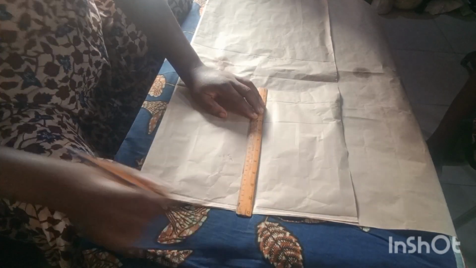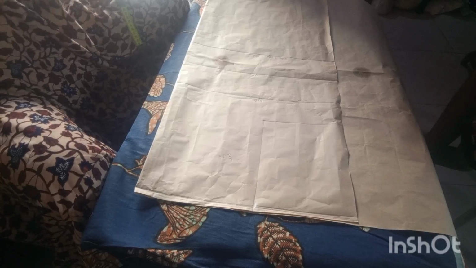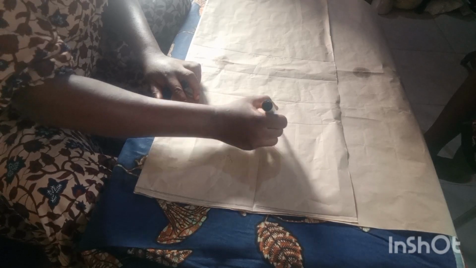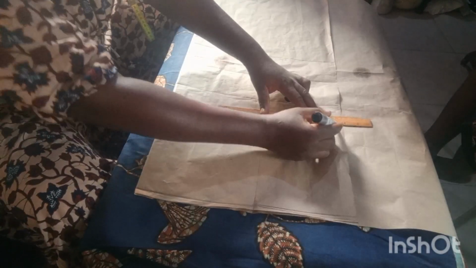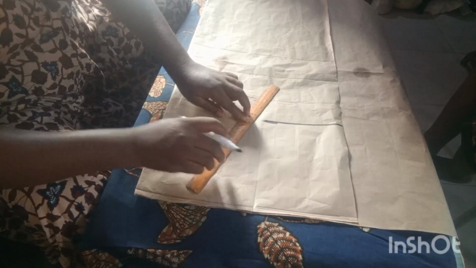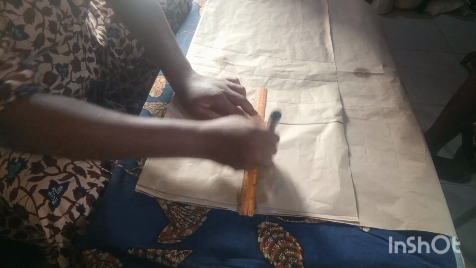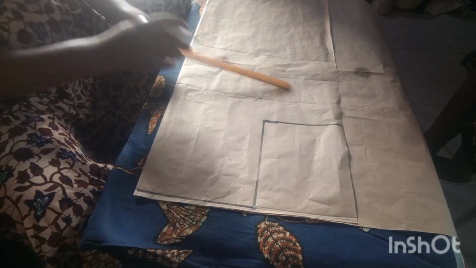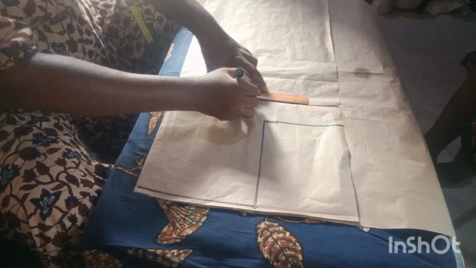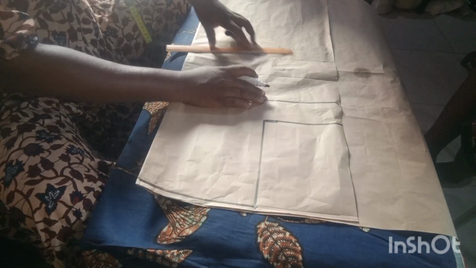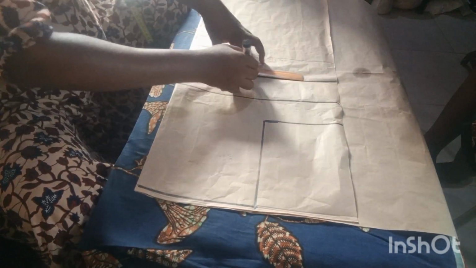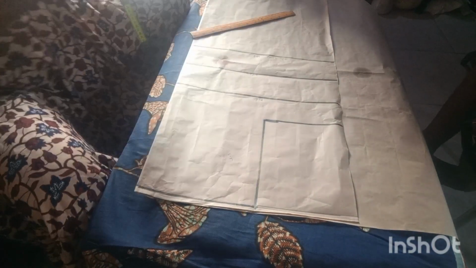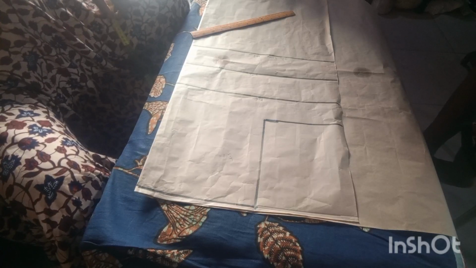Okay, so we have that now. I can see that most of the lines are not visible, so I'm going to use my marker to make the lines visible. So this is my shoulder line, my armhole, then my shoulder line. This is my shoulder to nipple point line, and this is my under bust line, and this is my waist line, which is the length of the half bodice.